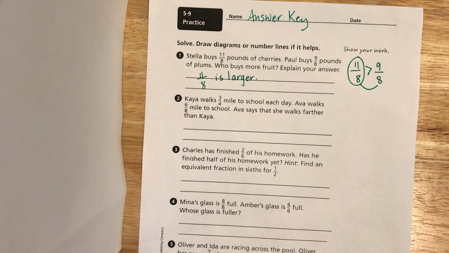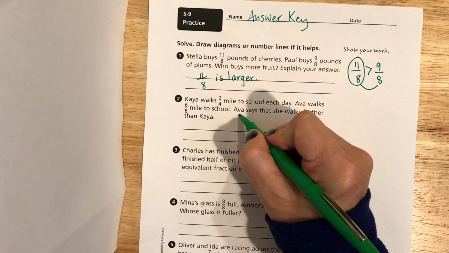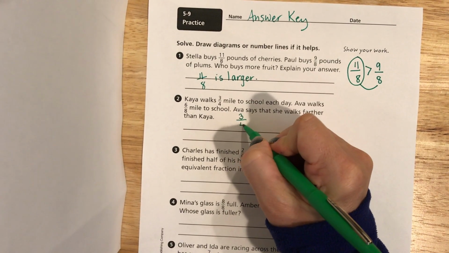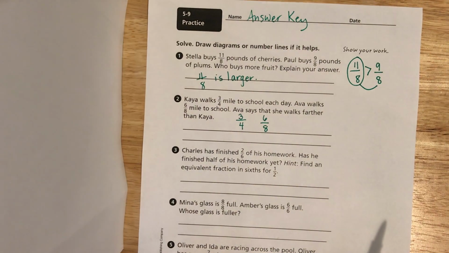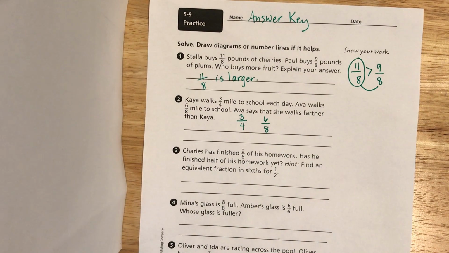Number 2, Kaya walks 3/4 of a mile to school each day. Ava walks 6/8 of a mile to school. Ava says that she walks farther than Kaya. Well, we're comparing 3/4 and 6/8. I'm going to pull out my fraction strips for this one, just to double check.